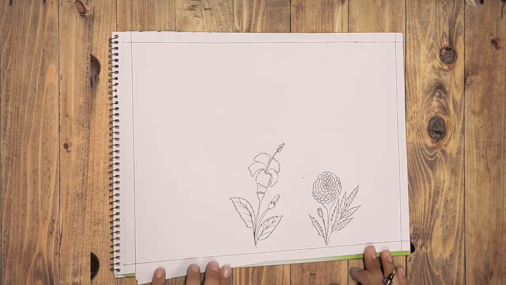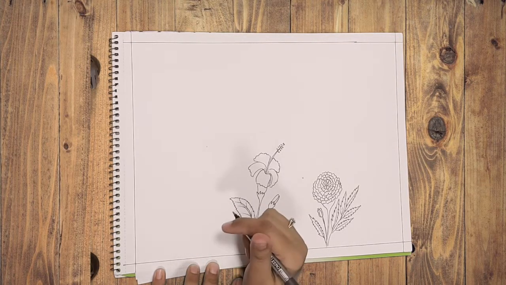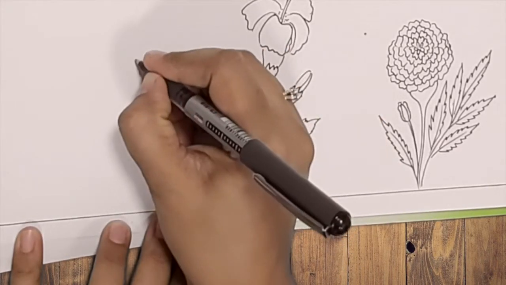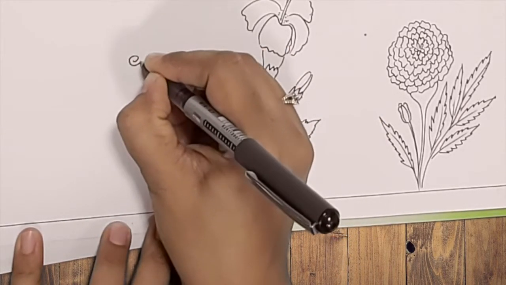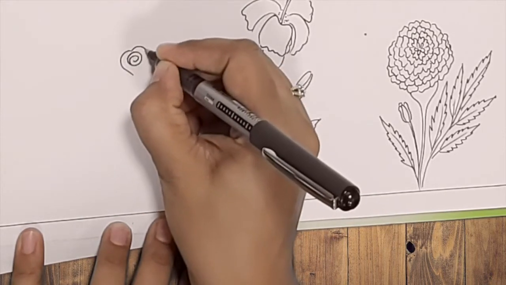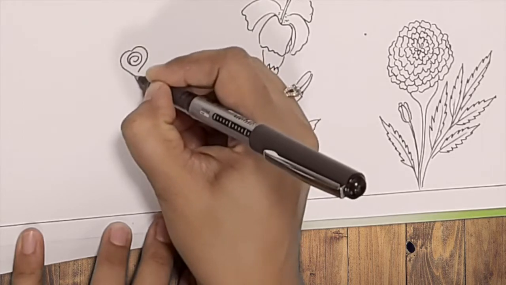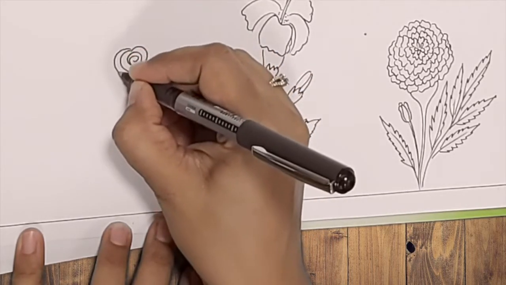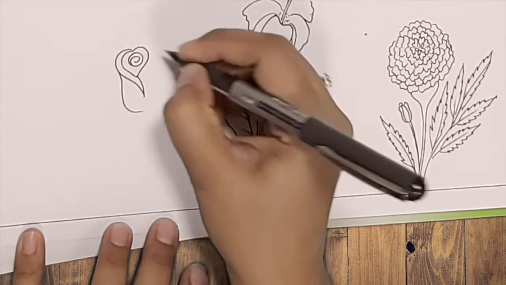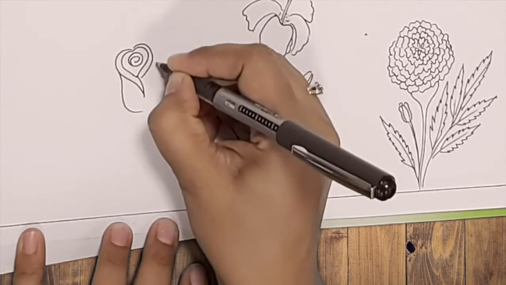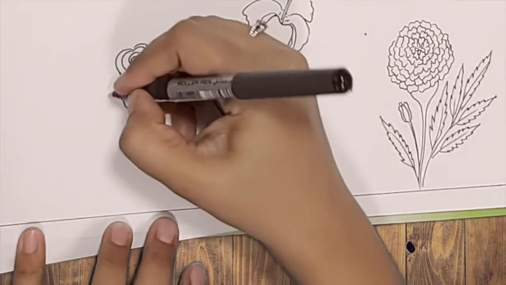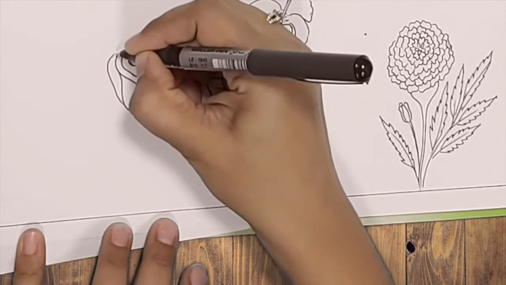After this, on the left hand side, we'll draw the most famous rose flower. So with a spiral base in the center, we'll draw a heart around the spiral to show the central bud. Just double the line of the heart on one side and draw a U-shaped body of the rose flower, and then we can add random petals on all the sides.